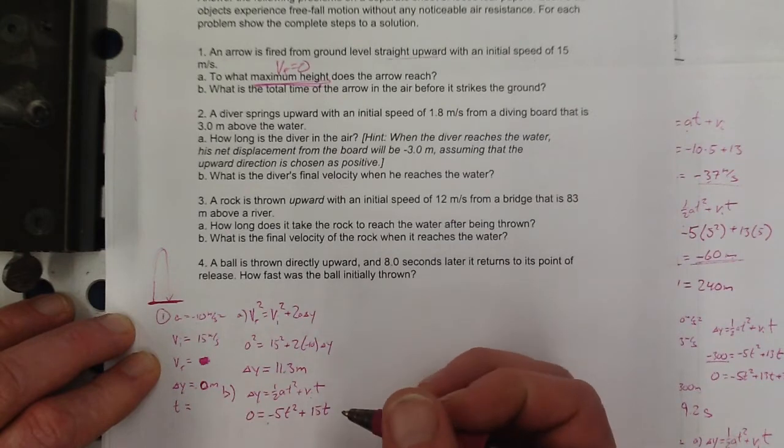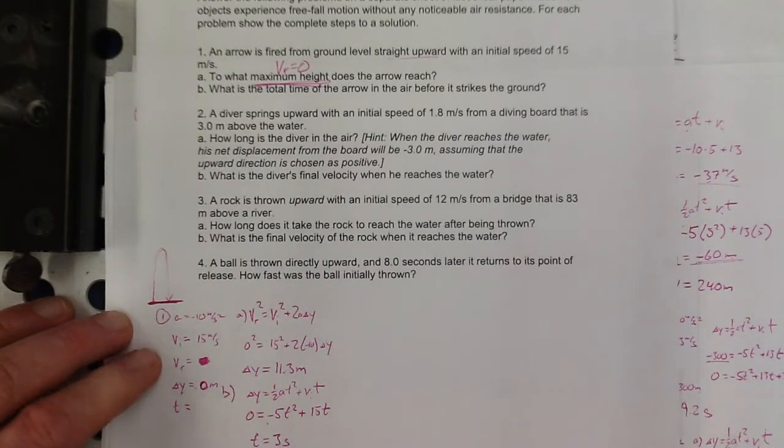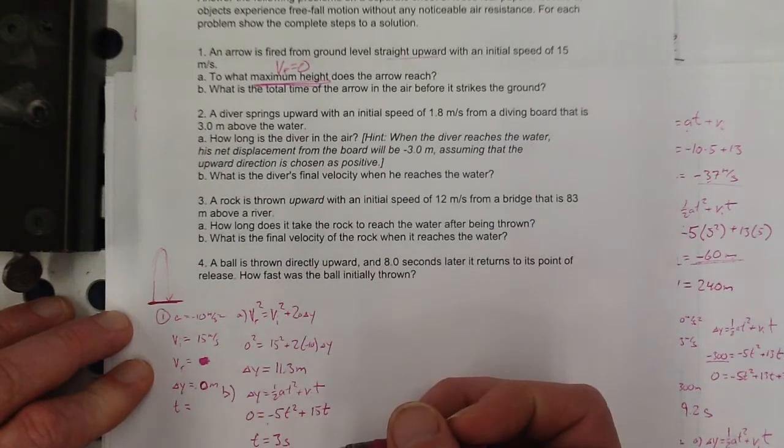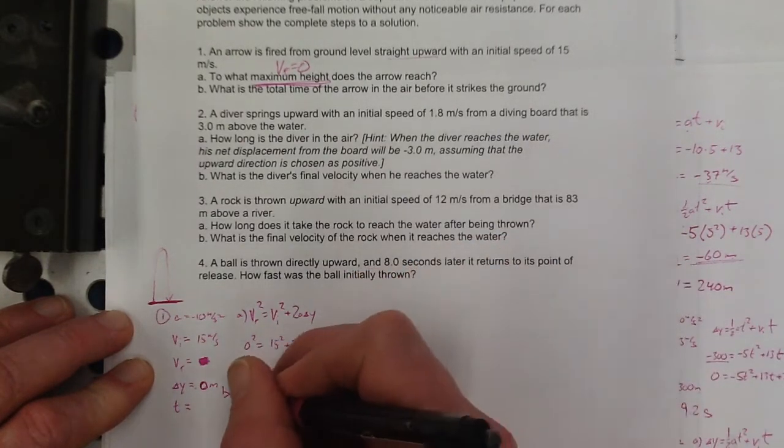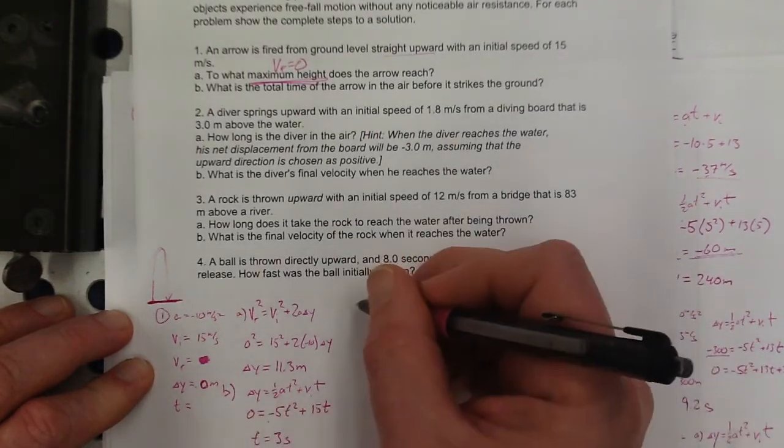And that's going to be, you can graph that if you want, it's going to be 3 seconds. All right, that was part B. Okay, that's number 1 done. Good. Let's go this way.